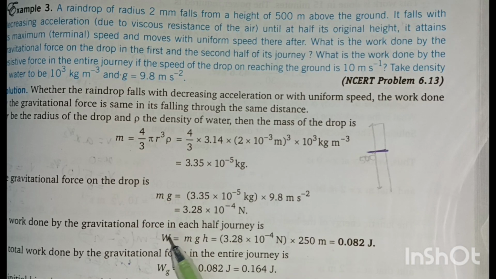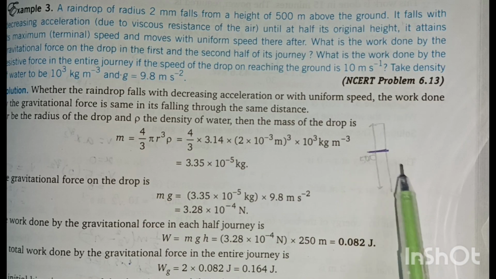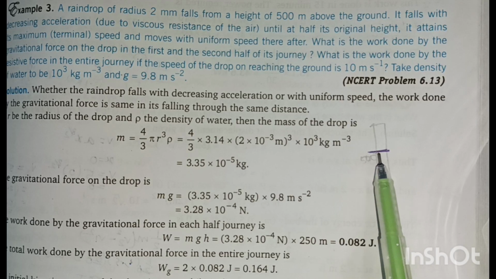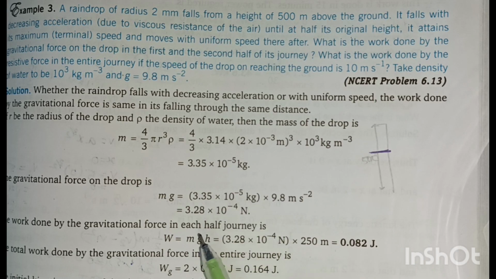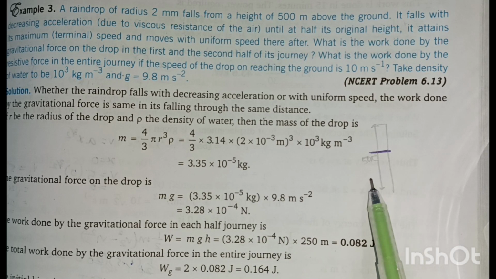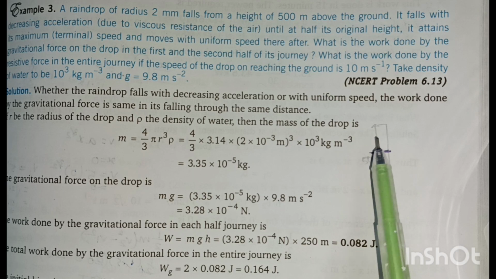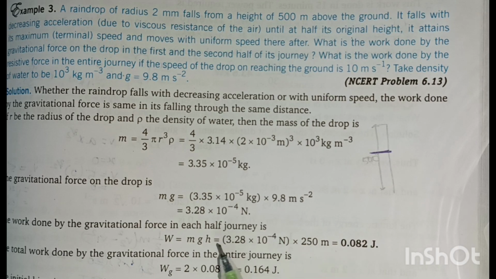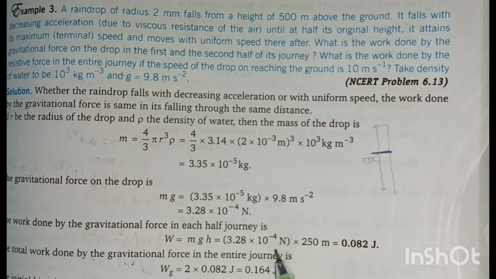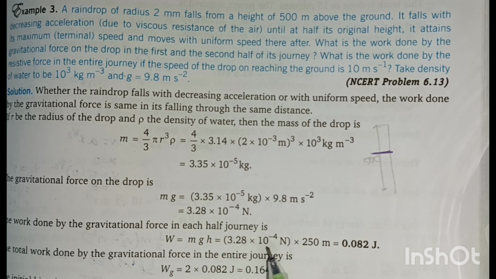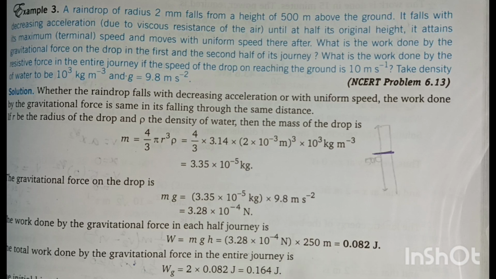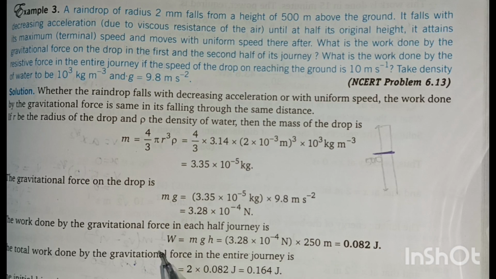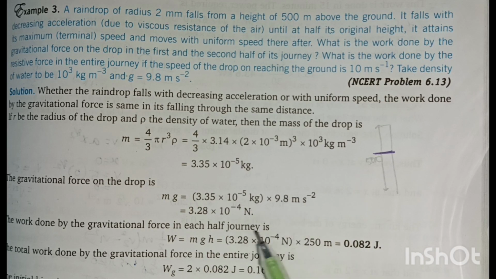So if we are calculating for first half of the journey or second half of the journey, then consider only the traveling height. So here they are asking for each half, so the first half and second half. So any half we can take, so it is 250. Anyway, it is 250 only, so mg into h. The value of mg is already known. So from that we can write mgh equals 0.082 joule. So this is the work done by the gravitational force in each half or any half of the journey.